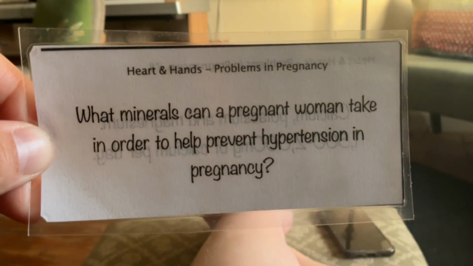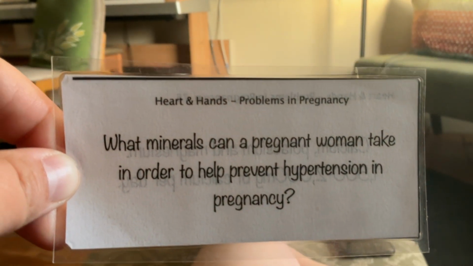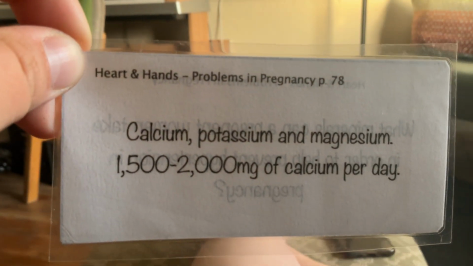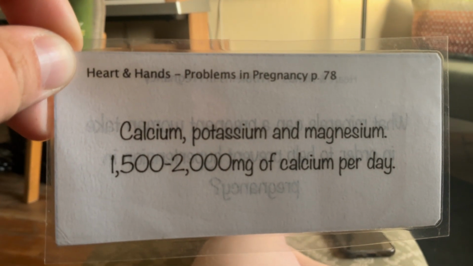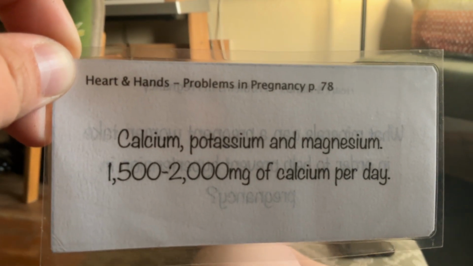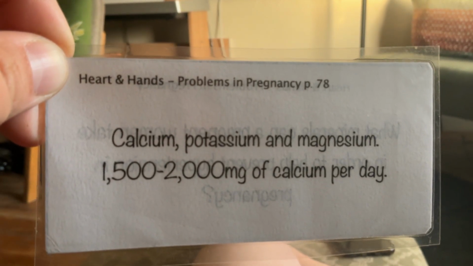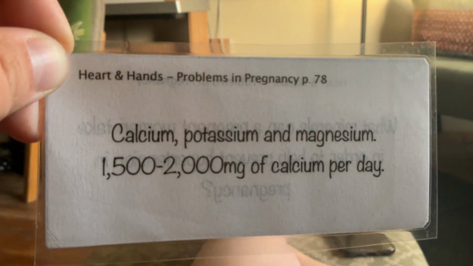What minerals can a pregnant woman take in order to prevent hypertension in pregnancy? Calcium, magnesium, and potassium. 1500 to 2000 mg of calcium per day.